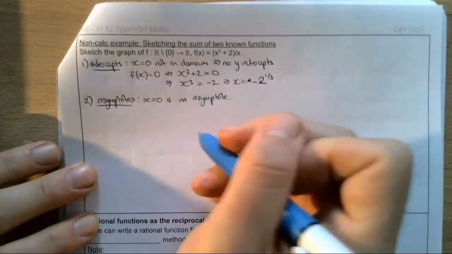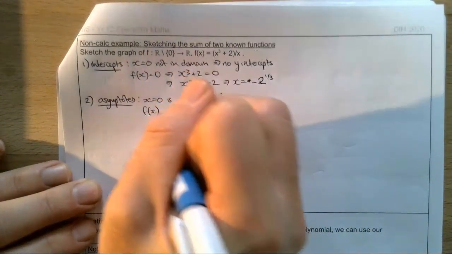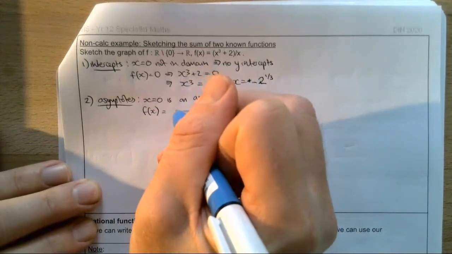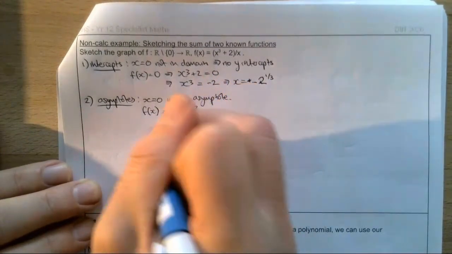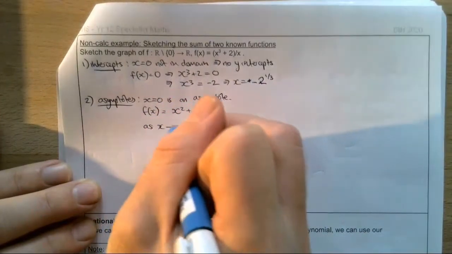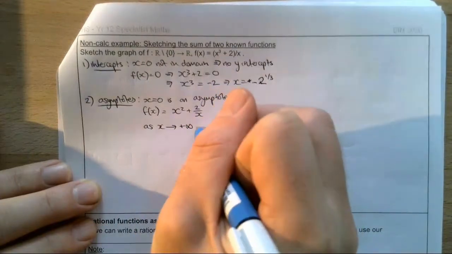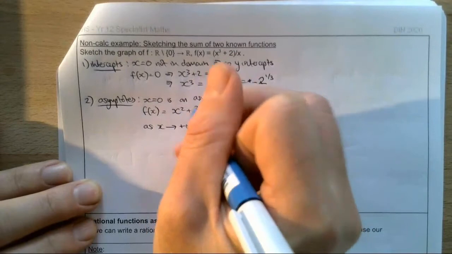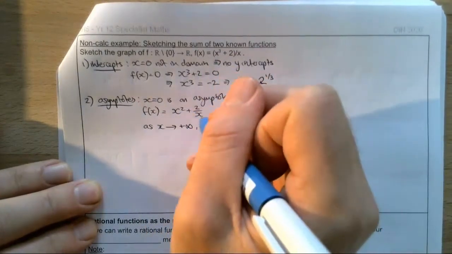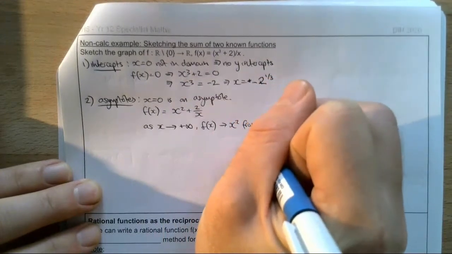And then we're going to look at this idea of x getting really large, and to do that we're just going to split the terms like we've done before. So I'm going to get x squared plus 2 over x, and I'm going to think as x tends to positive infinity, f of x is going to tend to, the second term is going to vanish, get really small, but it's going to be positive. So this is going to tend to x squared from above.